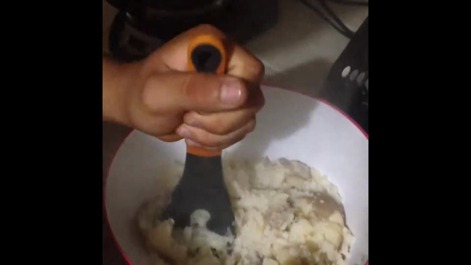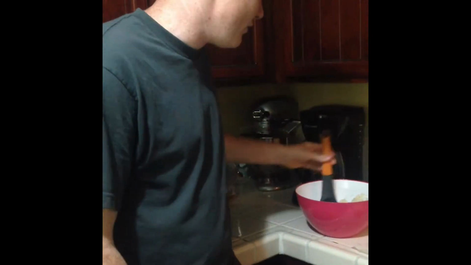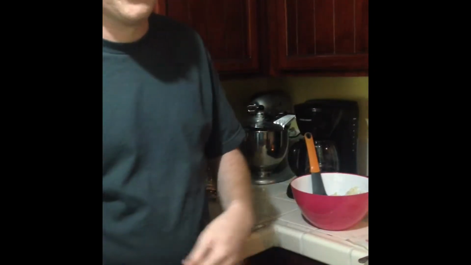Mashing the potatoes is an example of a physical change because the potato goes from this round block to just a pile of mush, really. Now that we're done mashing the potatoes, we'll begin creating the actual mashed potatoes with butter and milk.